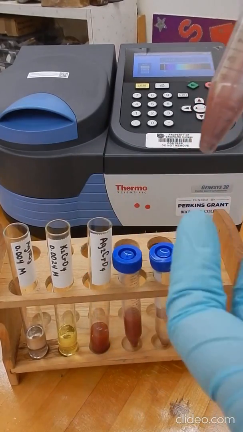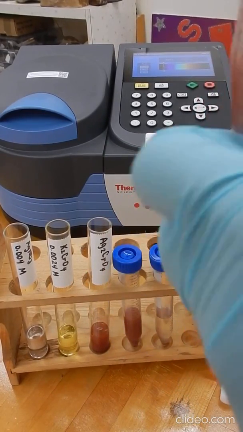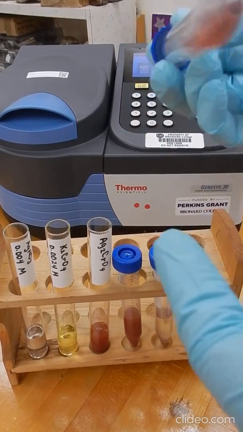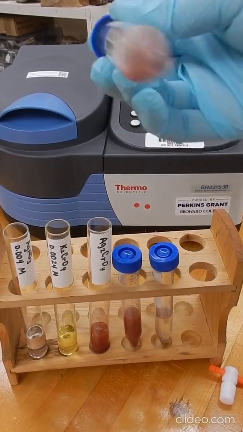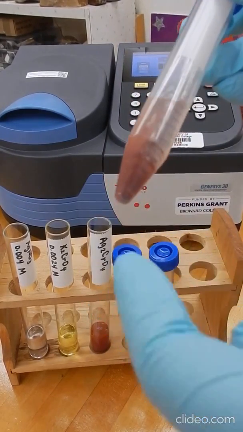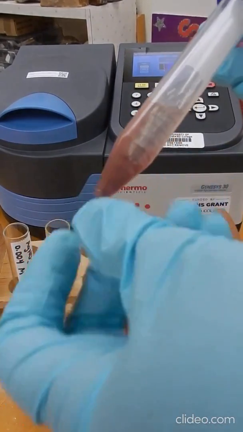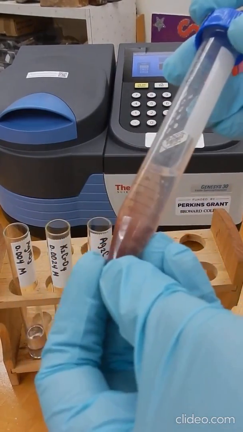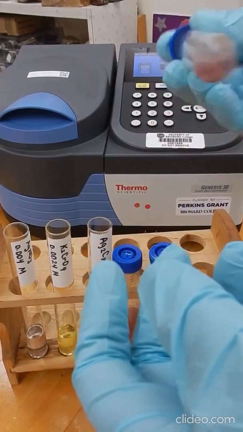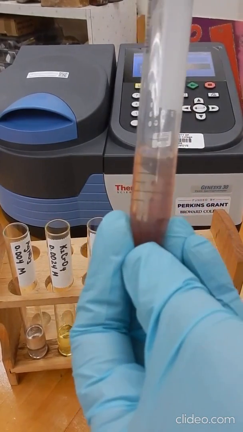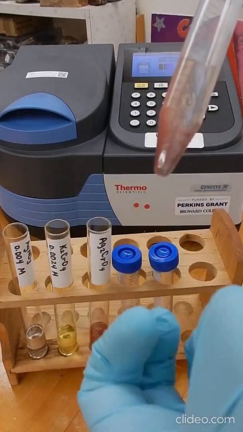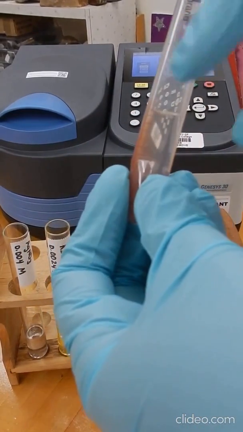And now what we're doing is shaking our centrifuge tube for 15 minutes periodically, so it's not constantly shaking. What we're trying to accomplish here is to actually dissolve some of the silver chromate to get some ions in solution. So we do that, and we centrifuge our sample, and after we centrifuge our sample, we're going to remove the liquid.